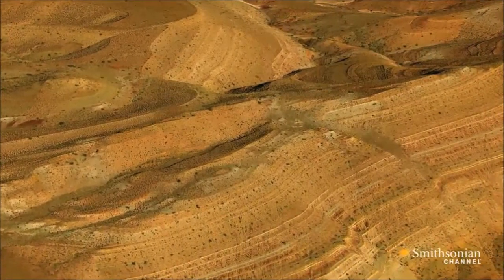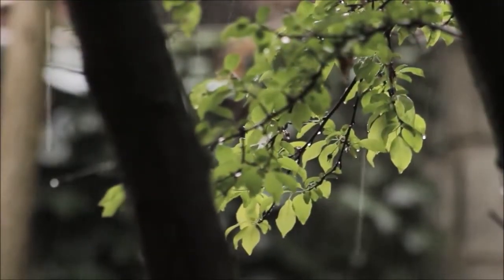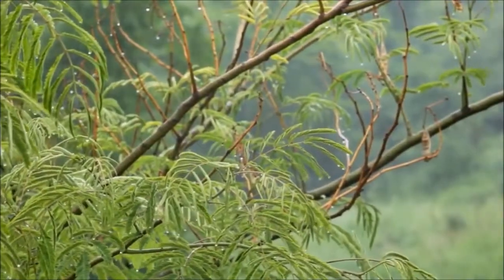susceptible to rock falls. Slope failure caused by rain may occur during the summer monsoon, rainy season, July to September, or during unusually wet winters.